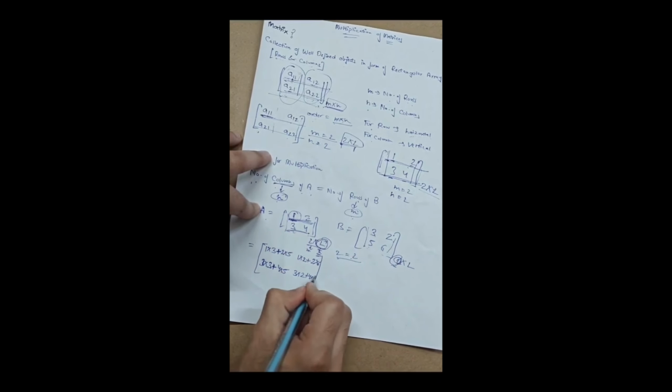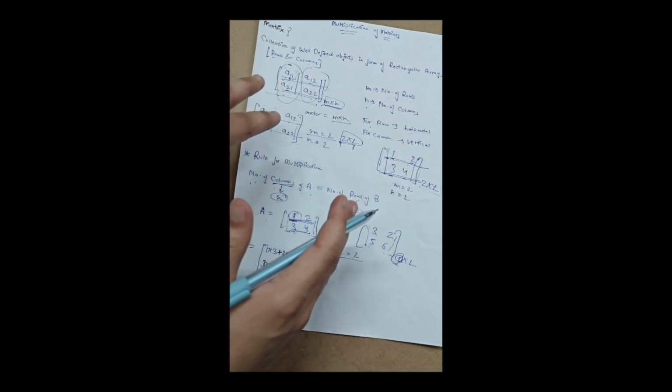4 into 6. Now here in between we will not have any symbol, because in between the elements of matrices we do not have any symbol. Only symbol will be in here while we are operating the same row and same column. So let's understand once again.